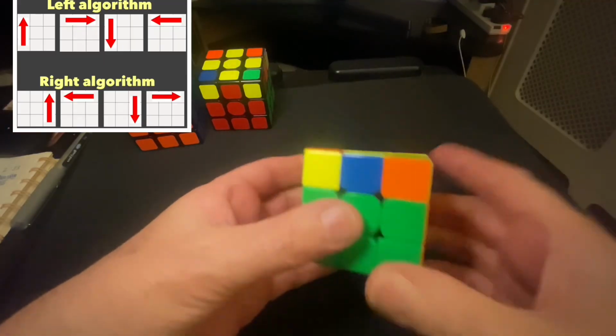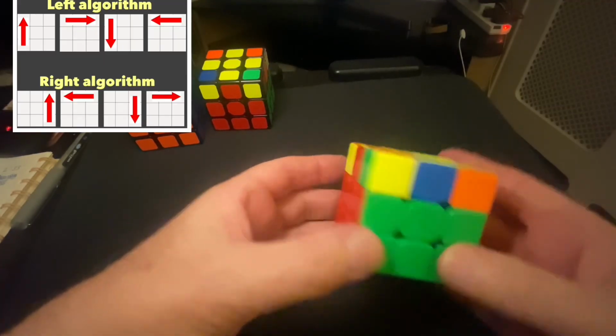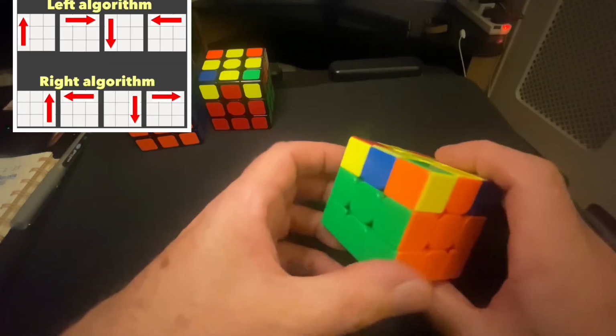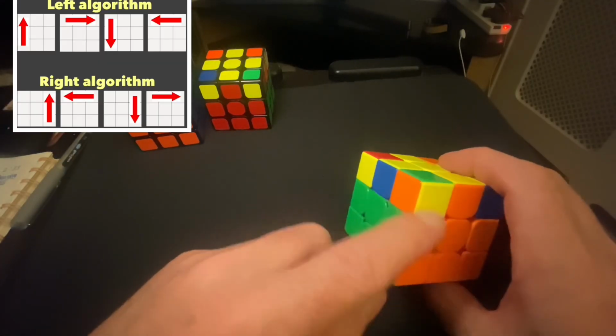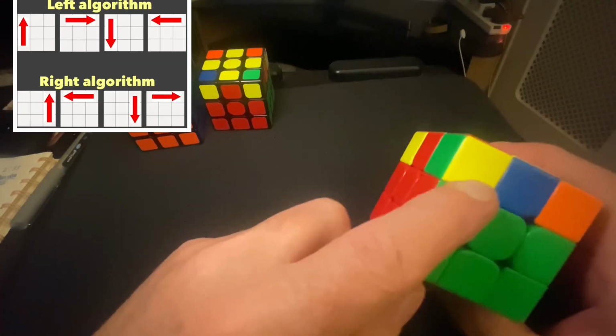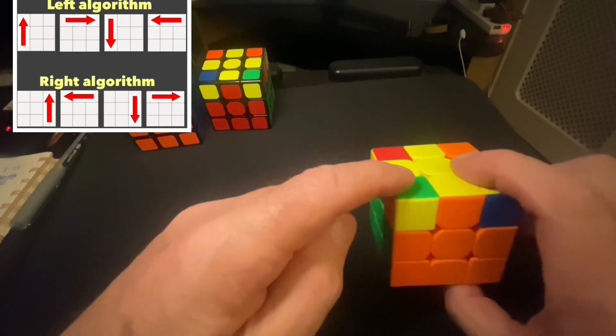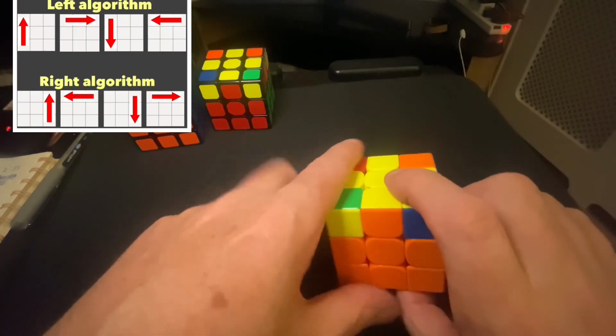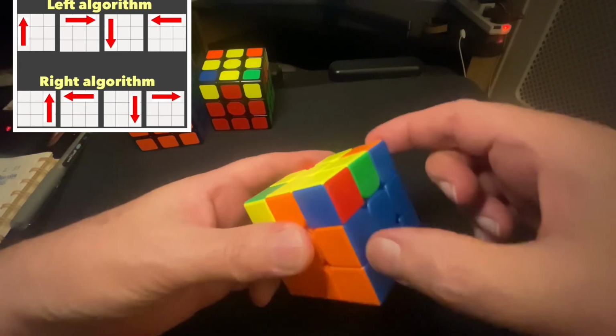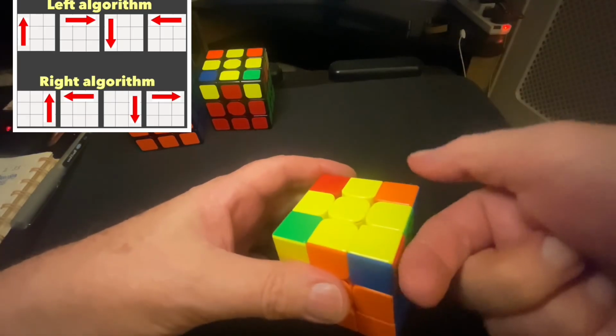Now what that's done is put 2 correct ones on the same side. The red and green and the green and orange are on the same side, and they're correct. But these 2 need swapping over.